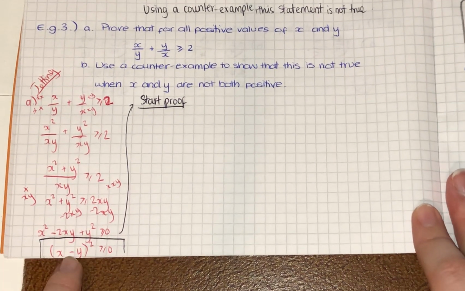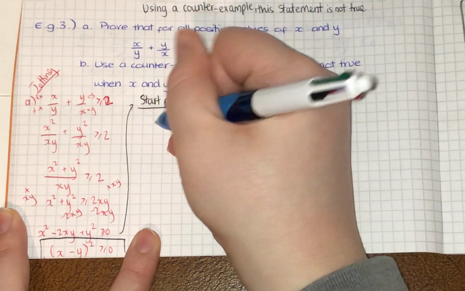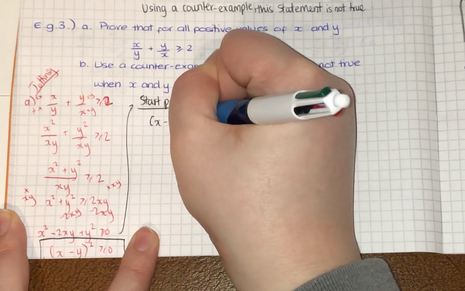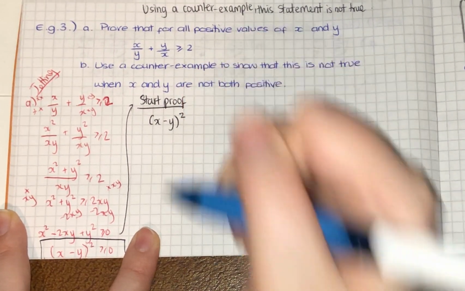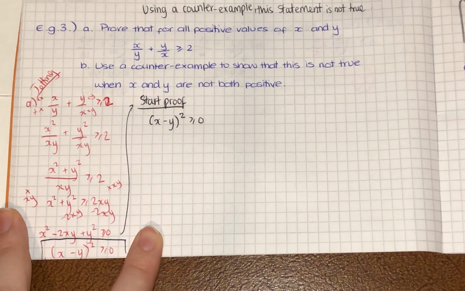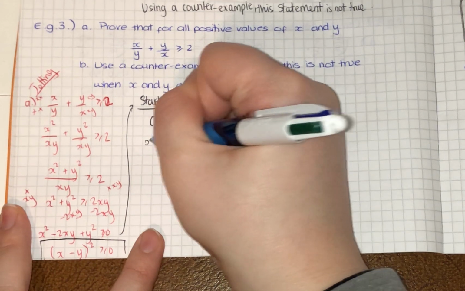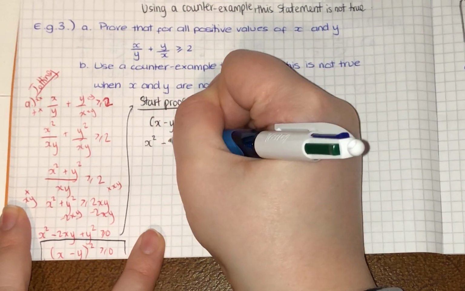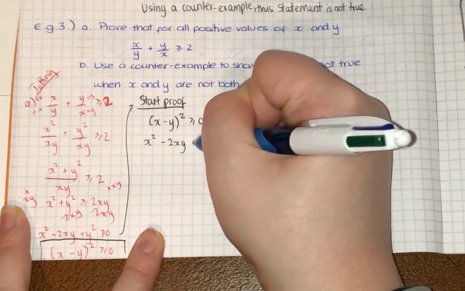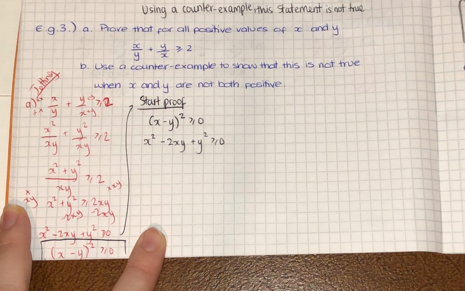Okay, so we're actually starting the proof now. So we're going to begin with this part here. Okay, so we're just considering (x minus y) squared, and that's bigger or equal to 0. So normally when we have brackets, we then expand them. So we've got x squared minus 2xy plus y squared is bigger or equal to 0.